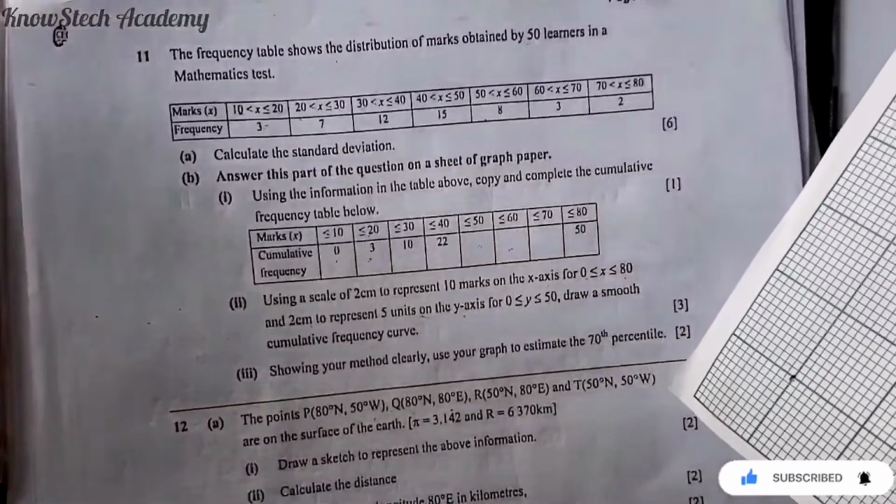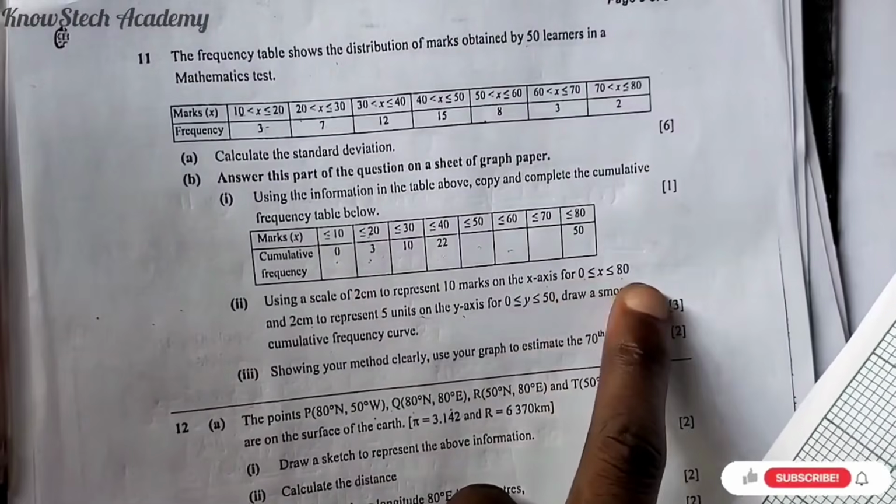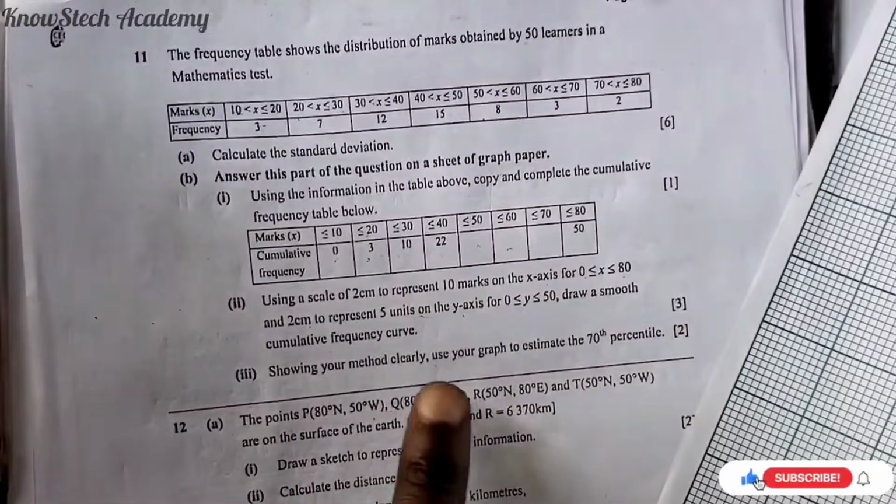Okay, start from here. Now, in the x-axis, we are told that 2 centimeters represent 10 units. Then the range should be 0 to 80. So you need to have 8 boxes. If here is 0, then here is 10, 20, 30, 40, 50, 60, 70, 80, because 2 centimeters represent 10 marks.